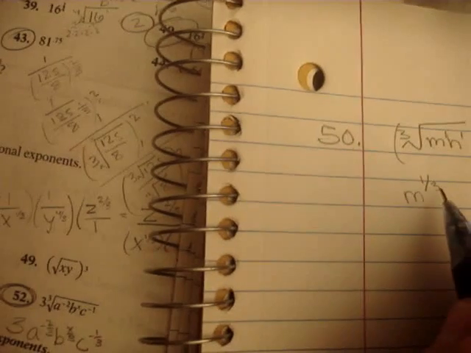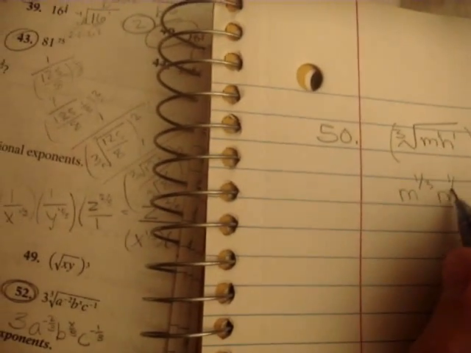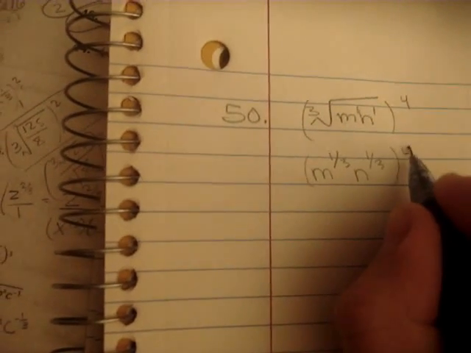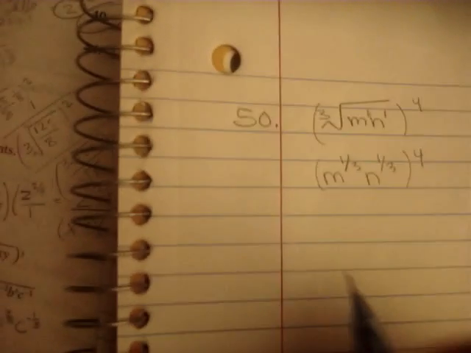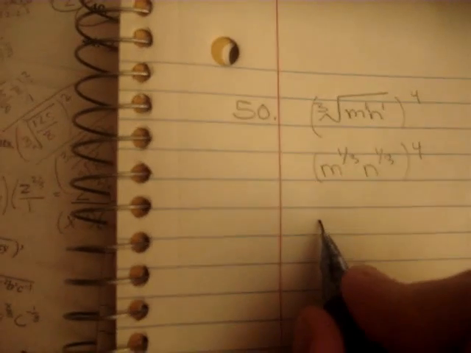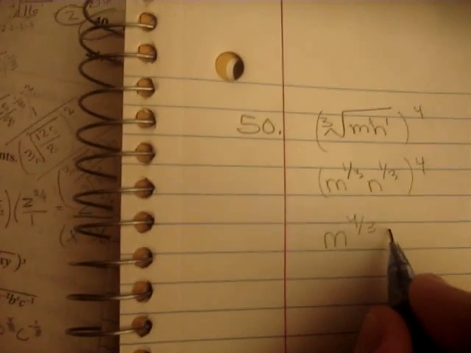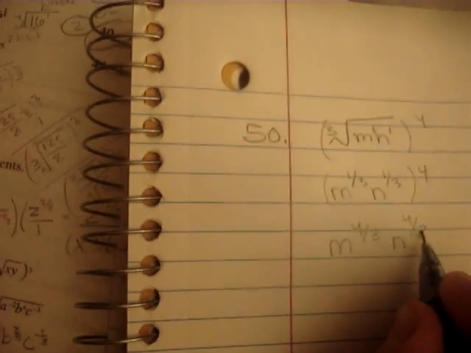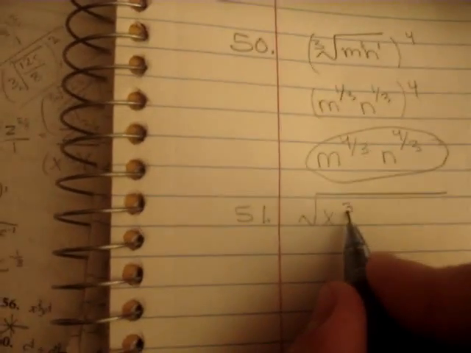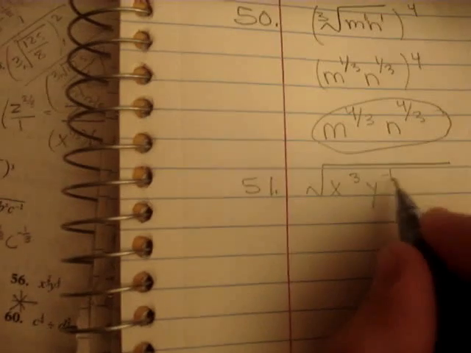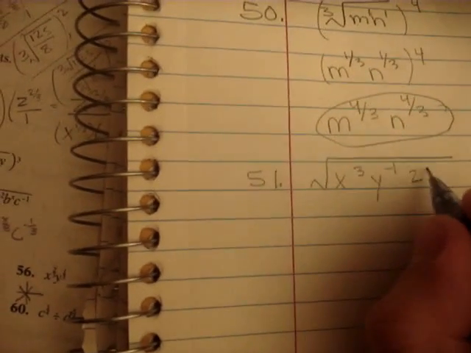Whatever's on the outside is always on the bottom. N to the 1/3. And then all of that fourthed. So this will need to multiply to the 4, this will need to multiply to the 4. M to the 4/3, N to the 4/3, and that's your answer. Okay, let's do number 51. Square root of x cubed, y -1, z -3.